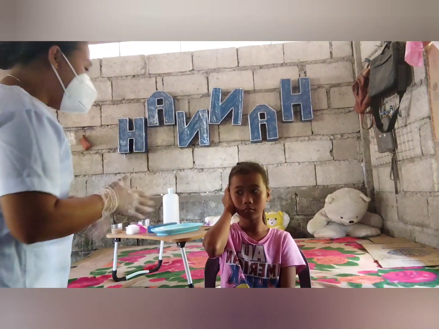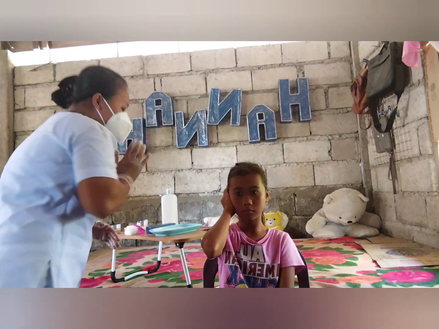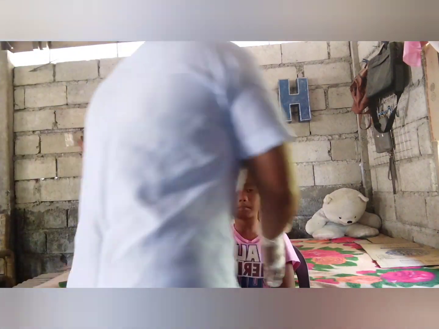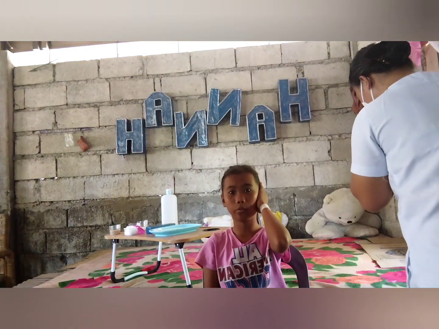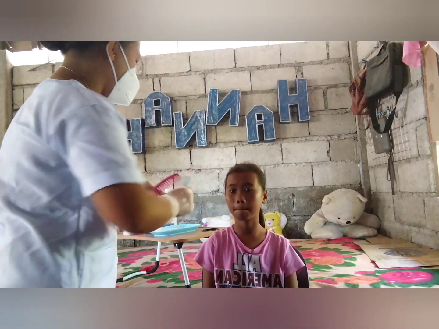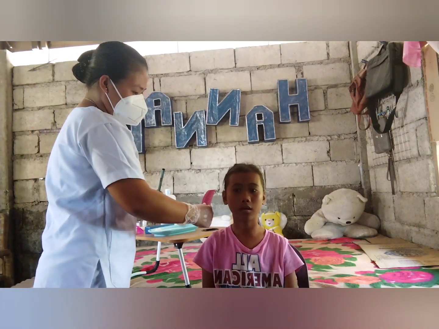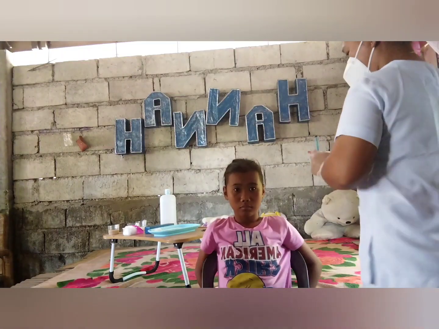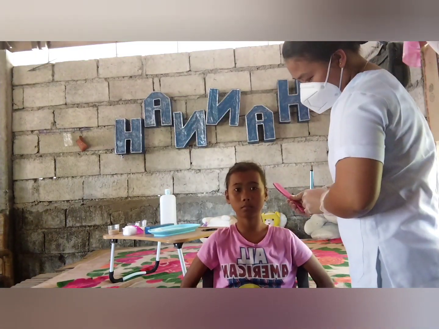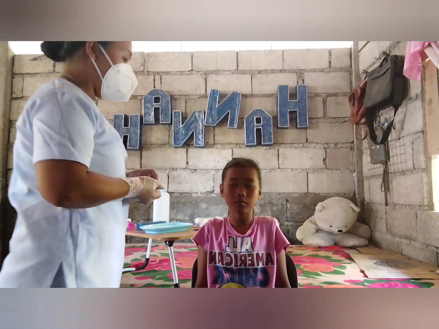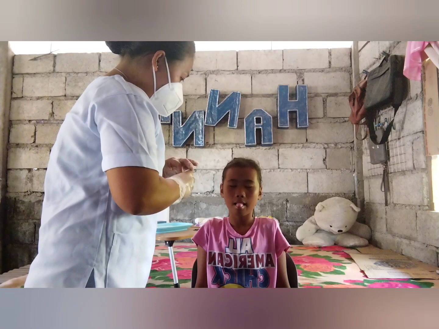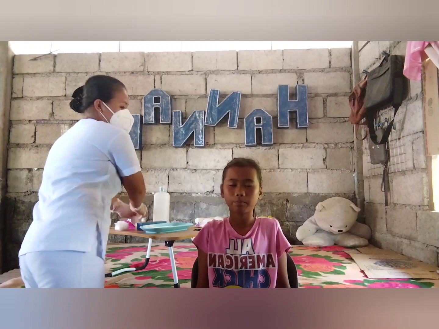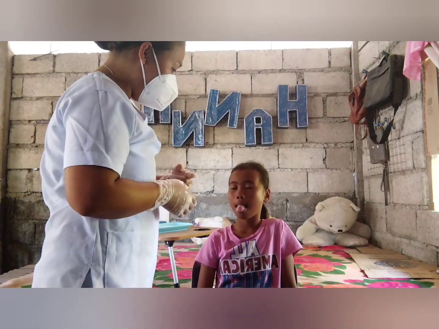For the auditory or the cranial nerve number 8, assess the client's ability to hear the spoken words and the vibration of a tuning fork. Cranial nerve number 9, glossopharyngeal. Apply taste on the posterior tongue for identification. Ask the client to move their tongue from side to side and up and down.